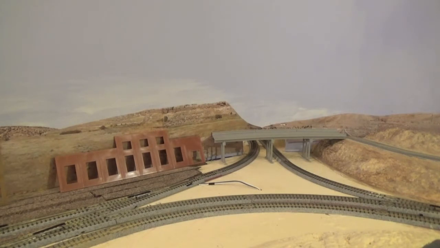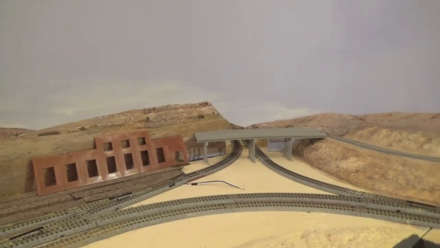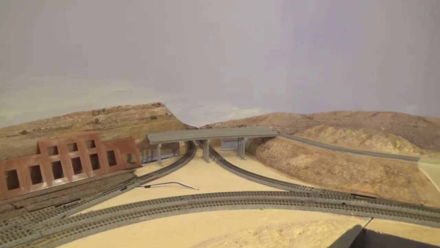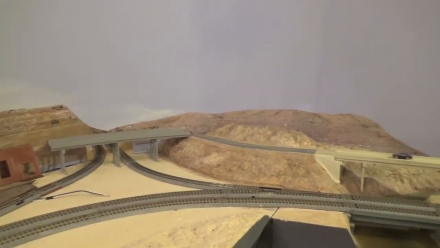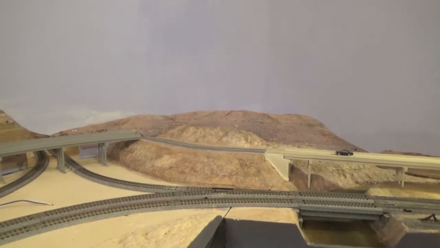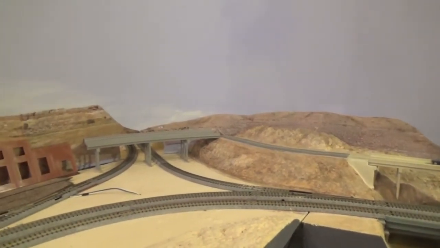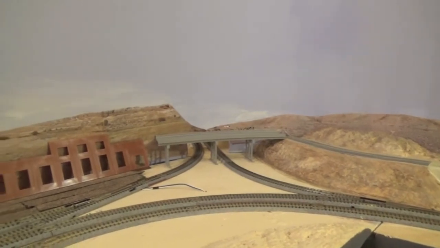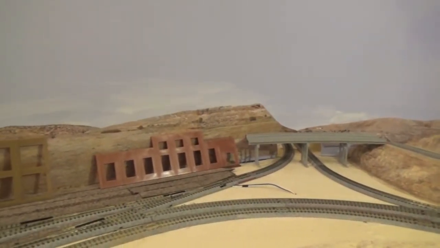The right leg of the junction is for trains headed east to Green River and beyond. The left leg is for trains headed west through Evanston and beyond.